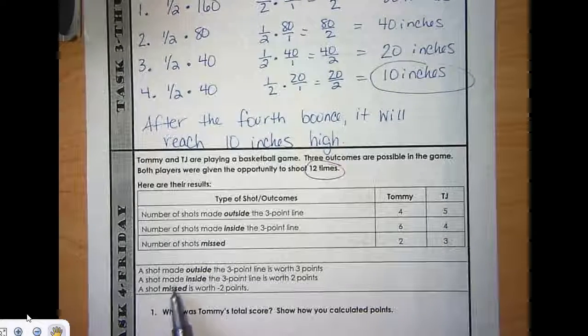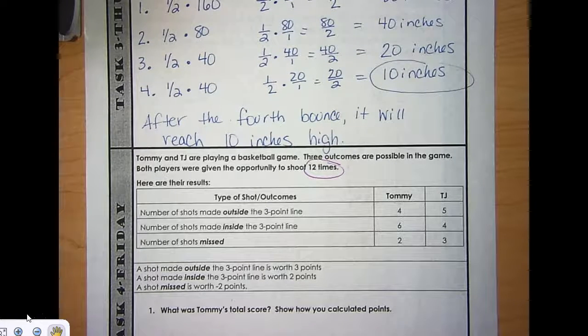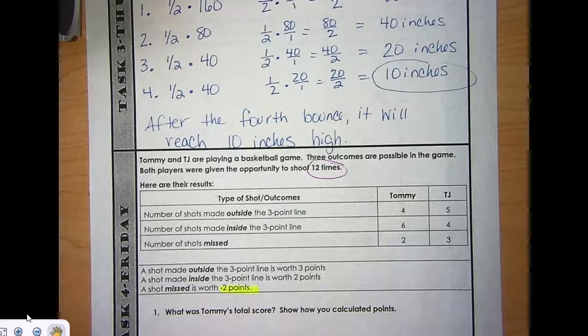But here's the thing. We've got to look at how we're going to calculate the score. A shot made outside the 3-point line is worth 3 points. A shot made inside the 3-point line is worth 2 points. A shot missed is worth -2 points. So if you miss, it's not that you just don't get points. You're going to have 2 points taken away for every time you miss. So what was Tommy's total score?